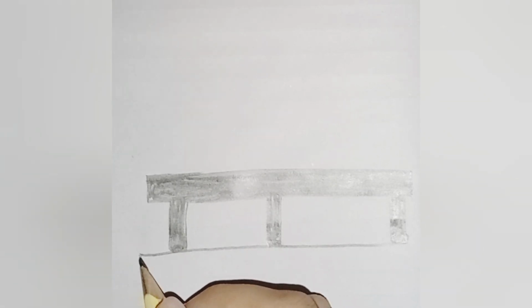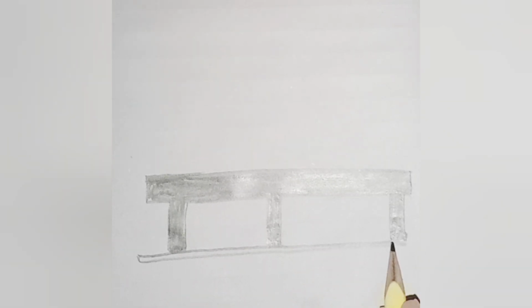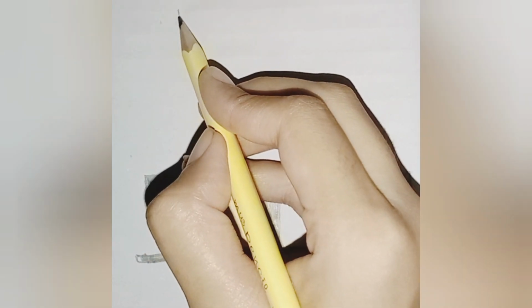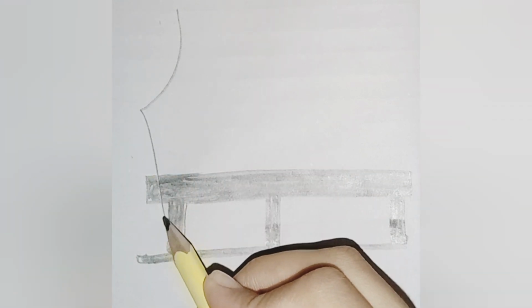Now let's draw the landscape outside the window. Start by sketching the horizon line and then draw the mountain shapes in the distance. Use a darker pencil to add shading and texture to the mountains.